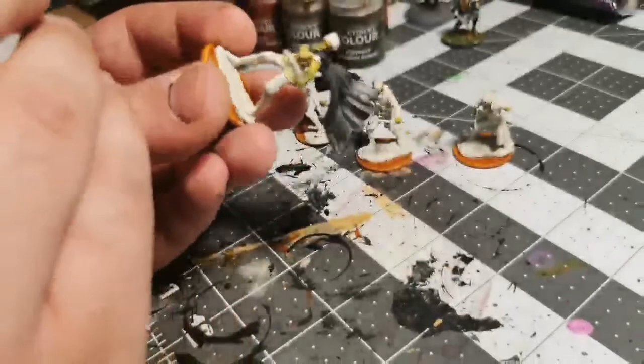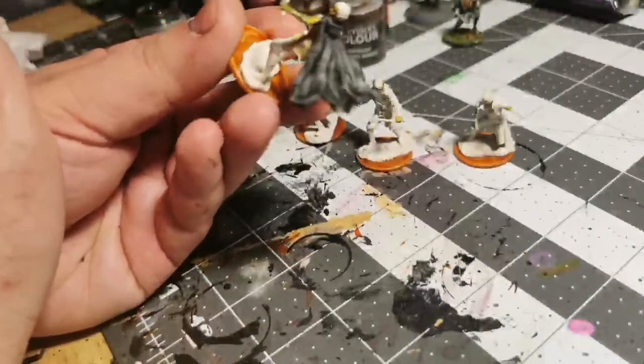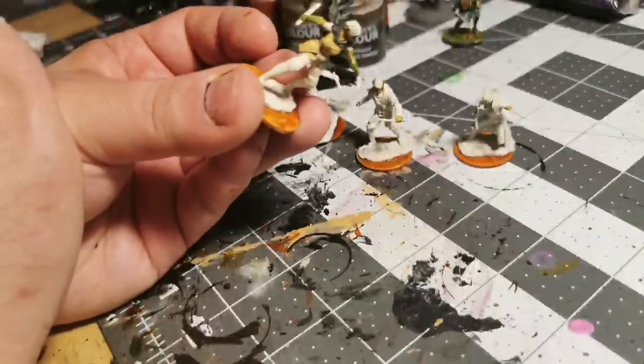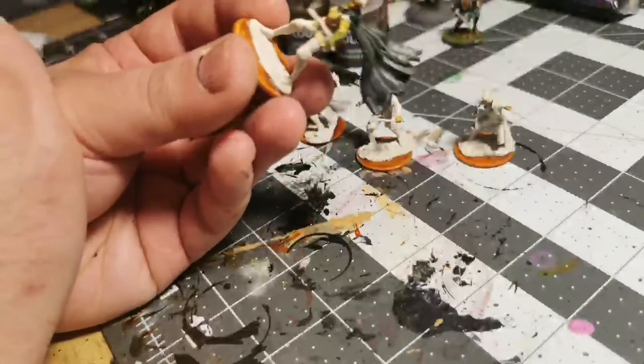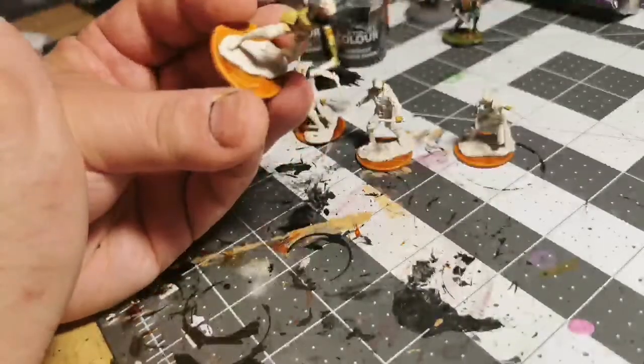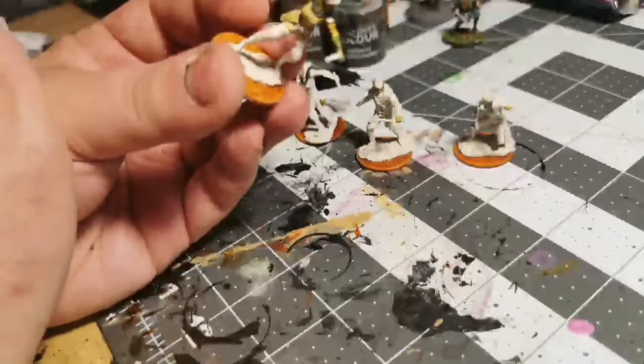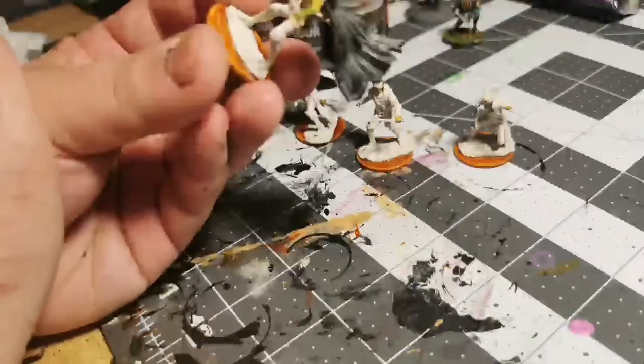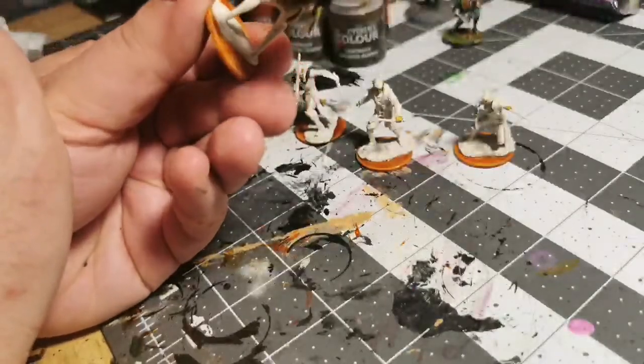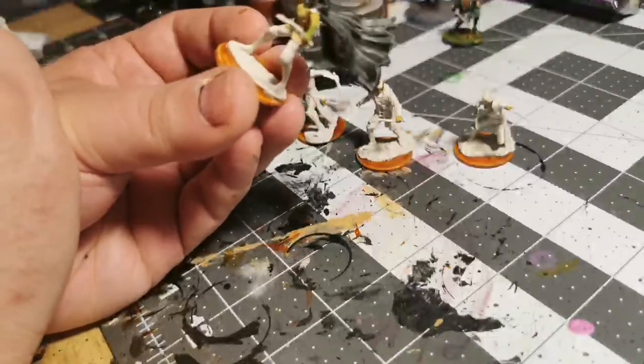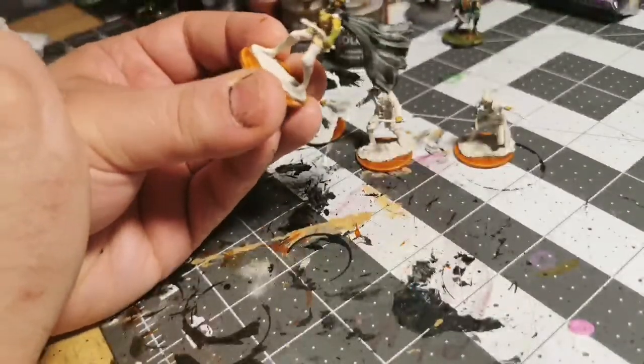Okay, so now we have the question about the armor. I think I'm going to do that in chain because it looks like there's scales, and some silver with some Nuln Oil will look really cool on that. So I think I'm going to do that. I like where this Militarum green is happening, so I'm going to go and do her pants with the Militarum green now.